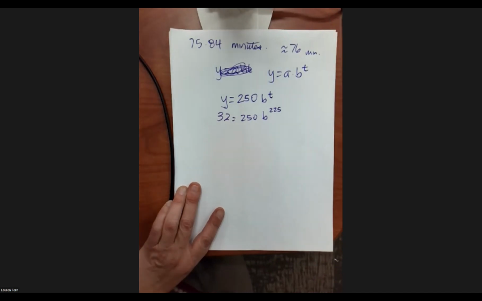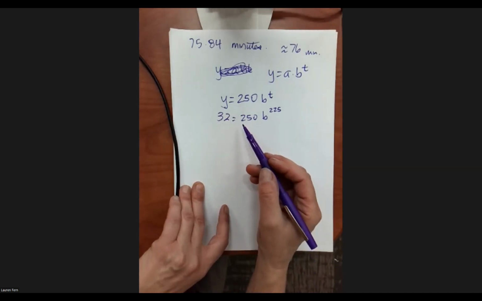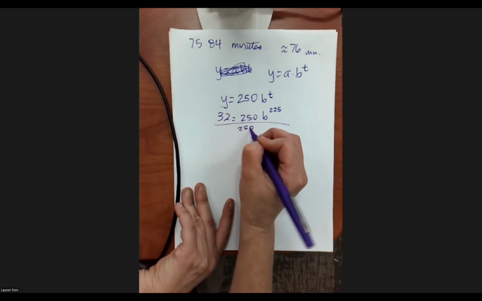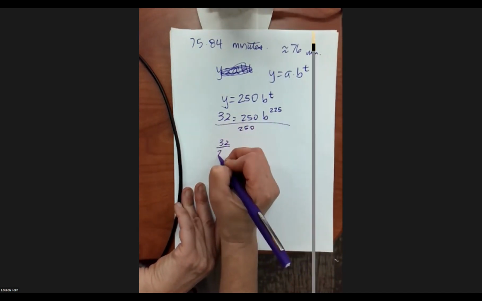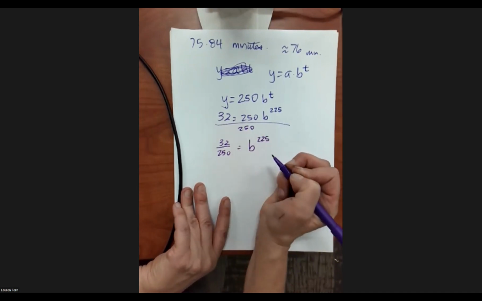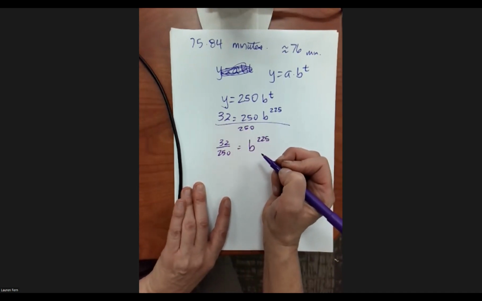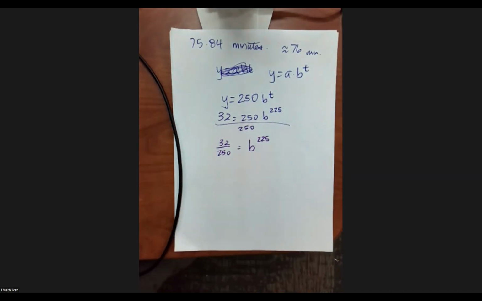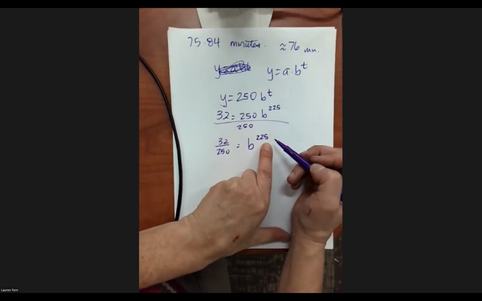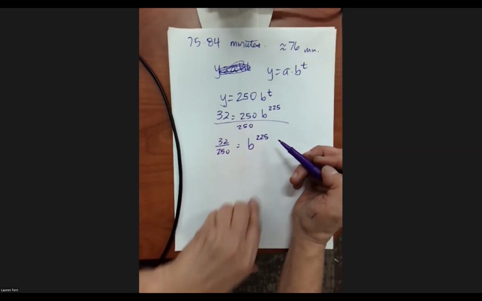Hey, I want to solve for b. What's the first thing I would do to solve for b? Divide both sides by 250. So I'm going to have 32 over 250 is b to the 225th power. But I don't want b to the 225th power. I want b. How do you undo raising something to the 225th power?